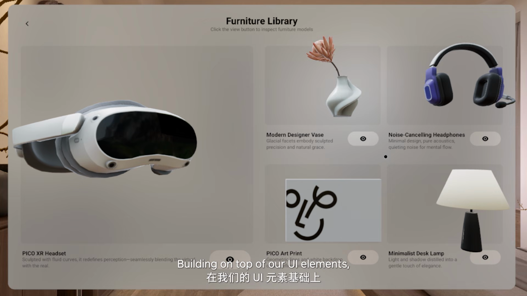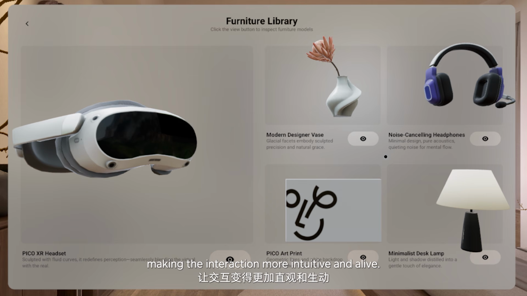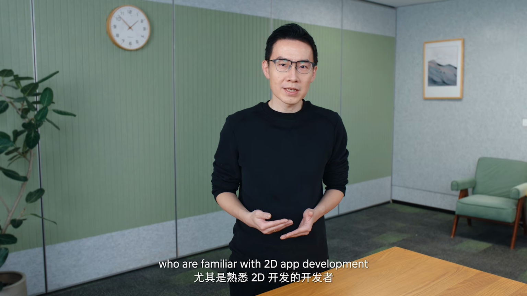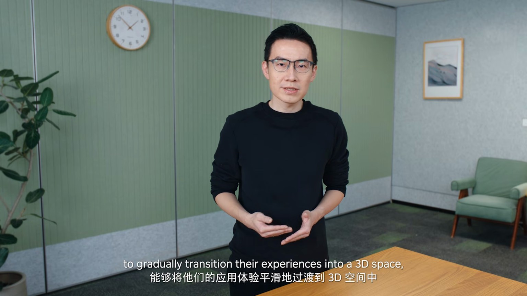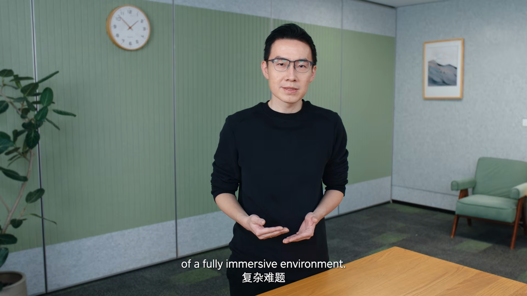Building on top of our UI elements, we give traditional 2D interfaces a new sense of space, letting them float, rotate, and sit naturally inside a 3D space. Developers can even drop 3D objects into 2D layouts, making the interactions more intuitive and alive. This allows developers who are familiar with 2D app development to gradually transition their experiences into a 3D space, without jumping straight into the complexity of a fully immersive environment.